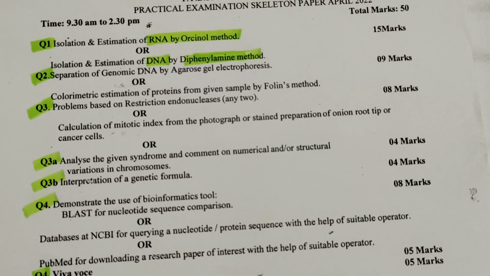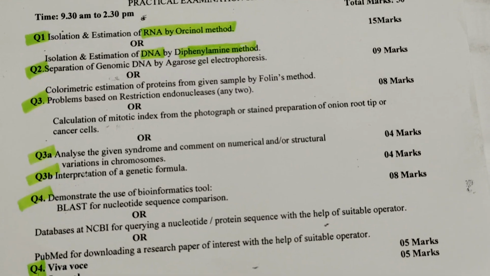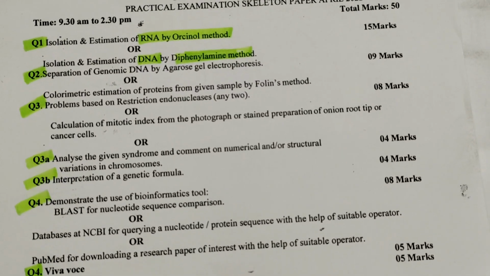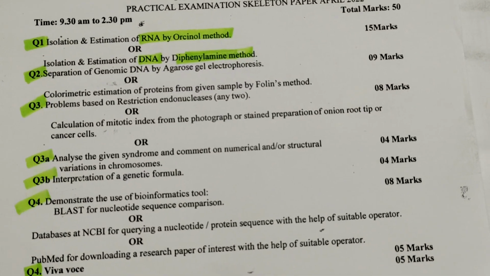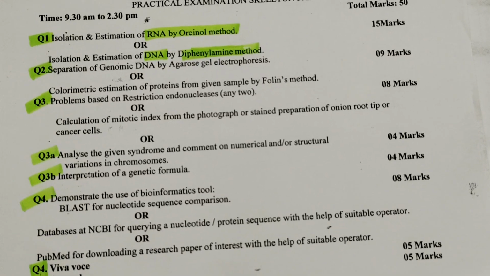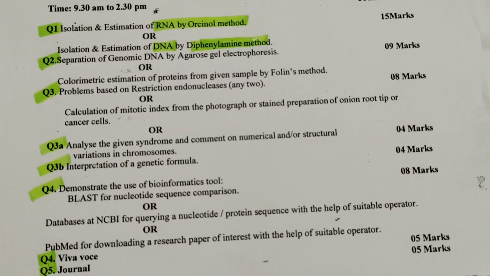Question number 2, genomic DNA separation by agarose gel, carries 9 marks. So the major question is question number 1, 15 marks. The minor question is agarose gel electrophoresis, 9 marks. The alternative to loading in the agarose gel electrophoresis is colorimetric estimation of proteins by Folin method.